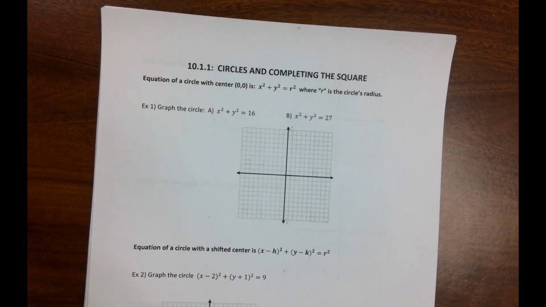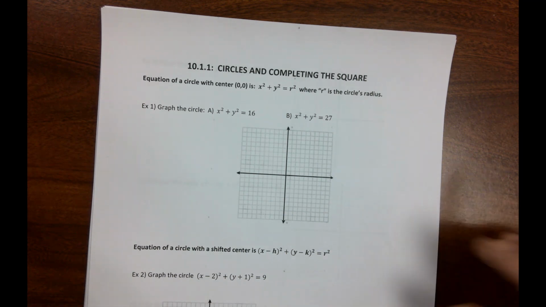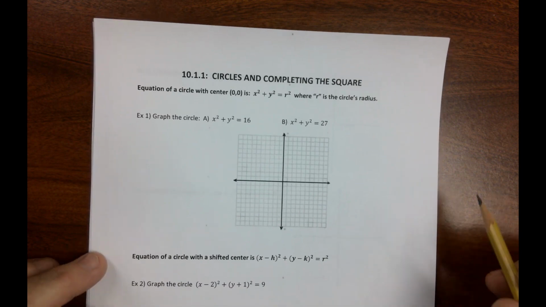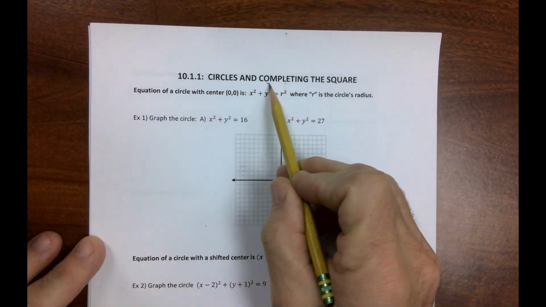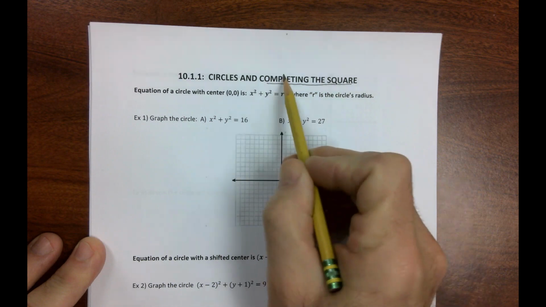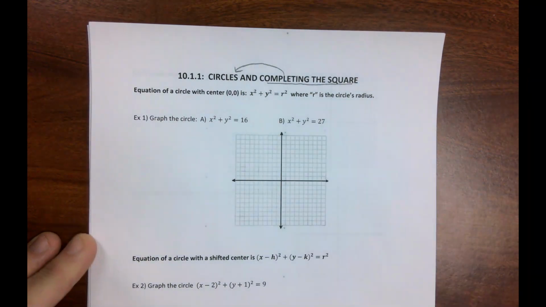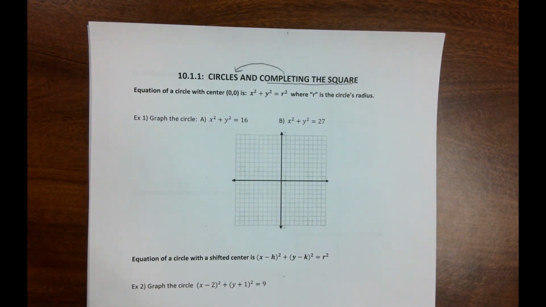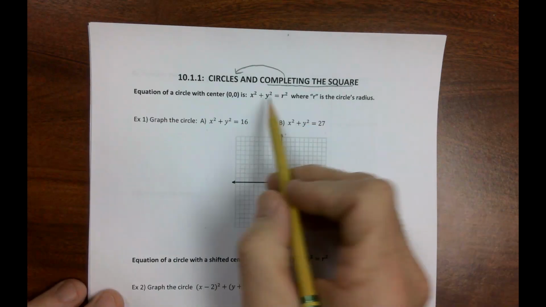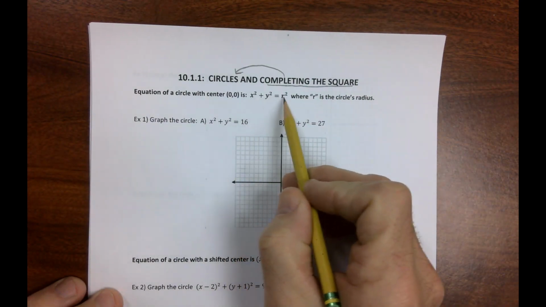Okay, 10.1.1, the official beginning of Unit 10. In the previous lesson, we really focused on completing the square. Now we're going to realize how it's applied to circles. So this is not a brand new lesson as far as this goes. x squared plus y squared equals r squared.